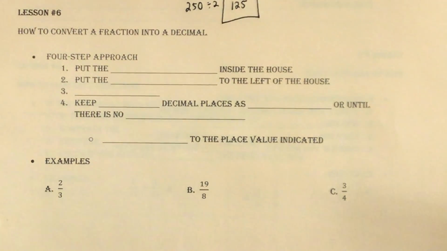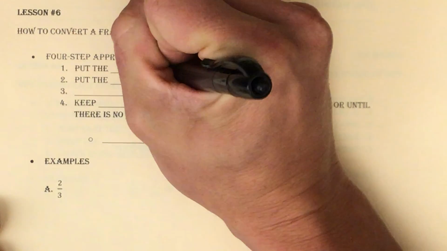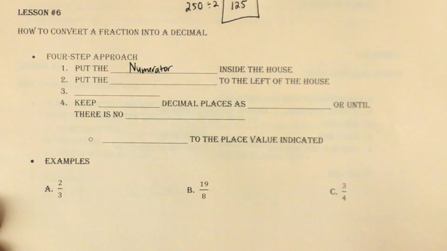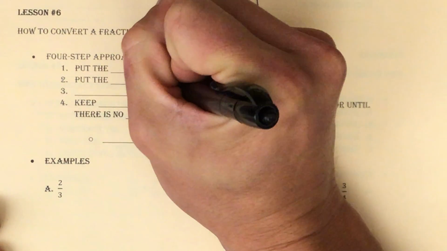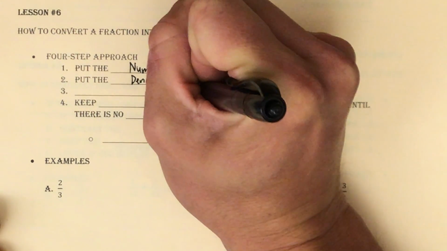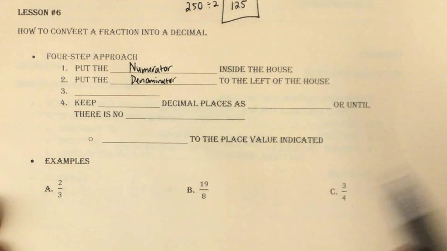So first thing that we've got to do is we've got to put the numerator inside the house. So we're going to take the top number of the fraction and we're going to put that inside the house. The second thing we're going to do is we're going to put the denominator to the left of the house. So the denominator is going to be the left house. So we're simply dividing the denominator into the numerator is what we're saying.